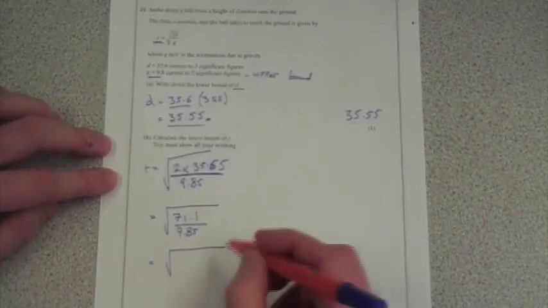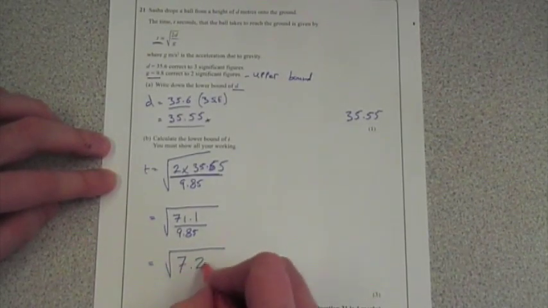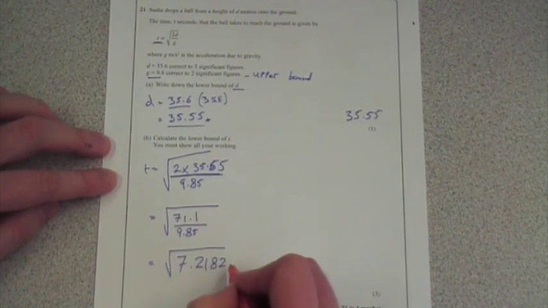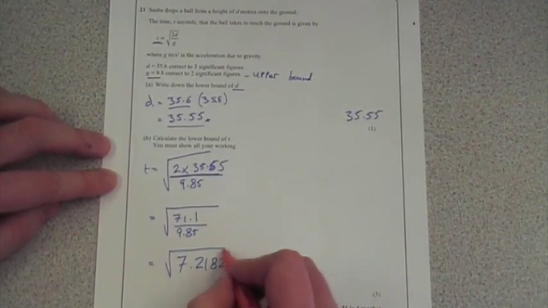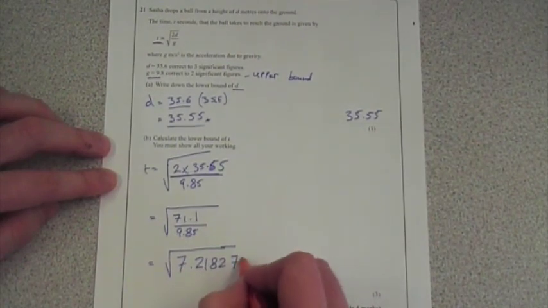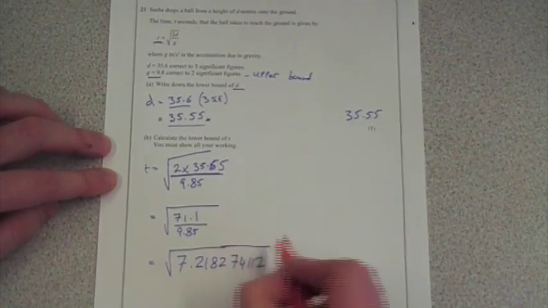And that equals the square root of 7.2182 74112.